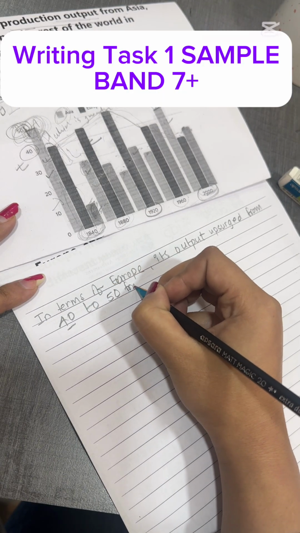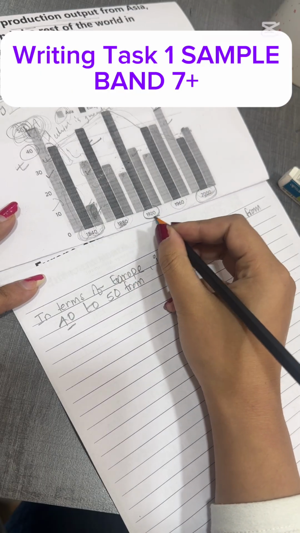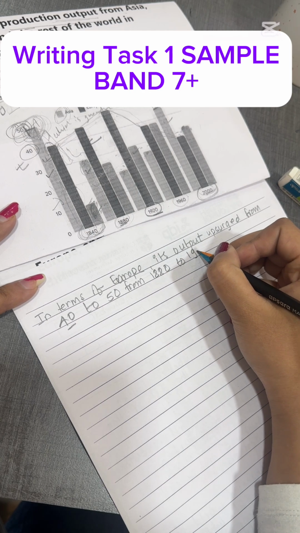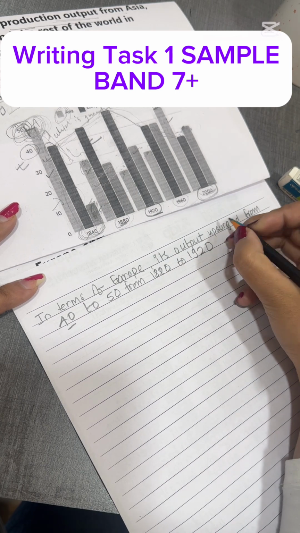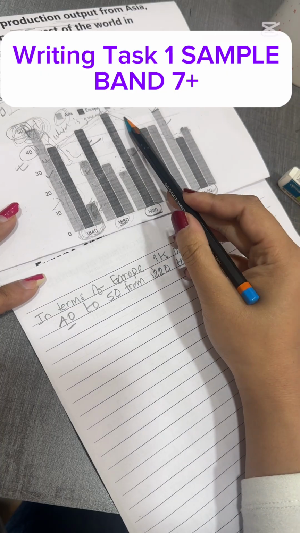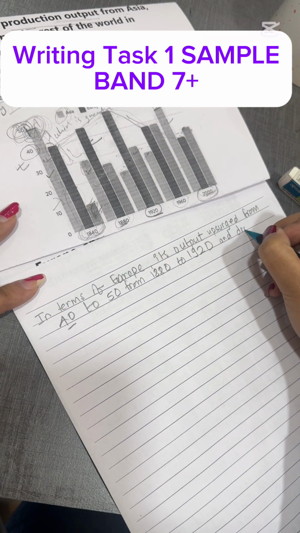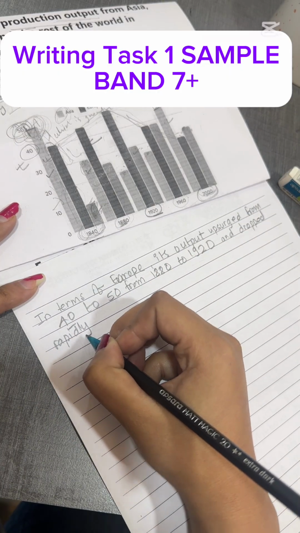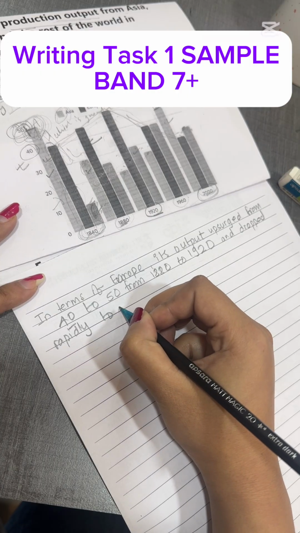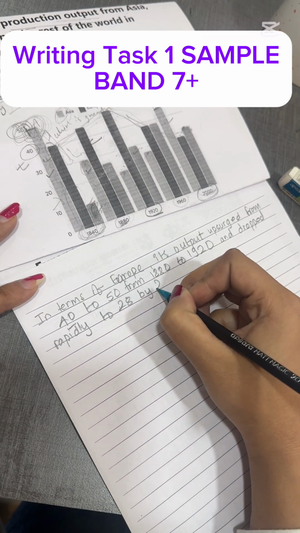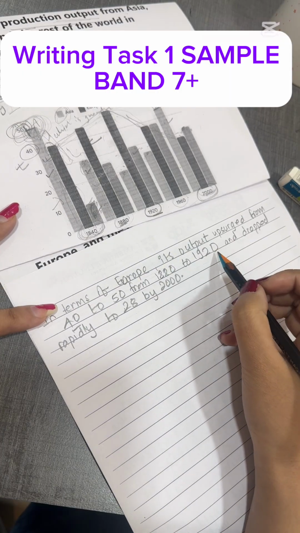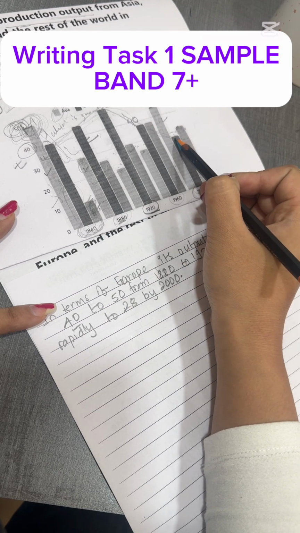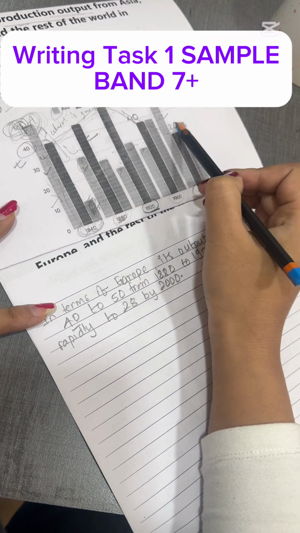50, from 1880 to 1920, and so it has dropped again, dropped rapidly to 28 by 2000. Or you can also write, so from 50 it has dropped down to almost 40, and again almost 30. So 50 minus 30, 20.